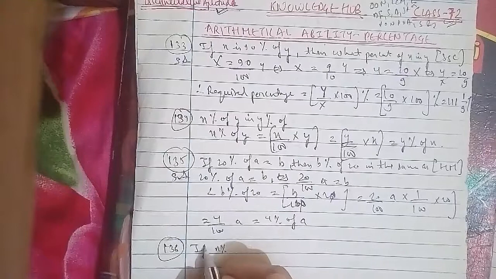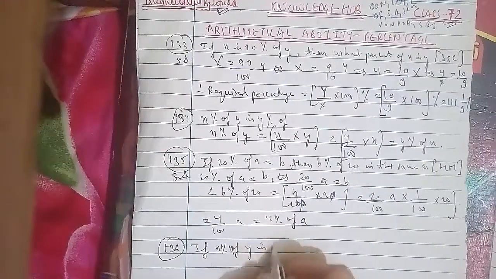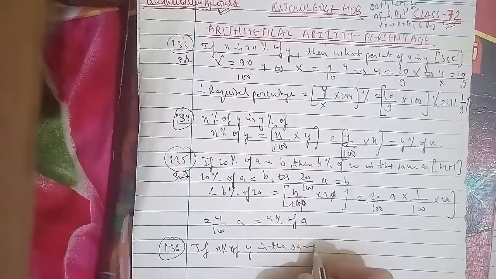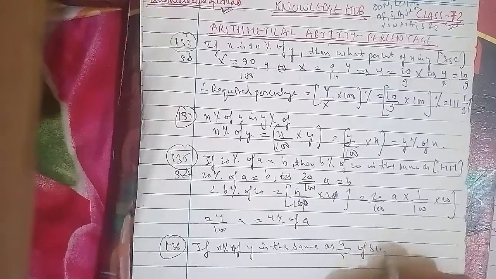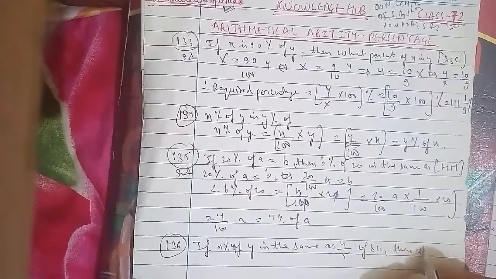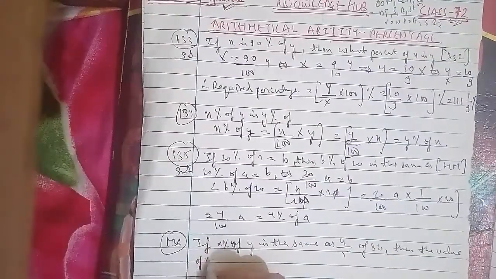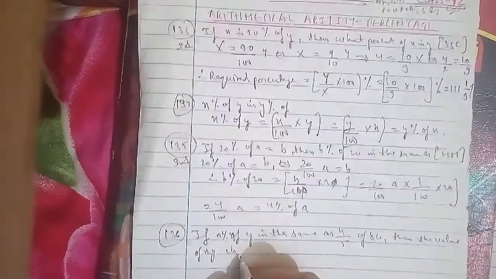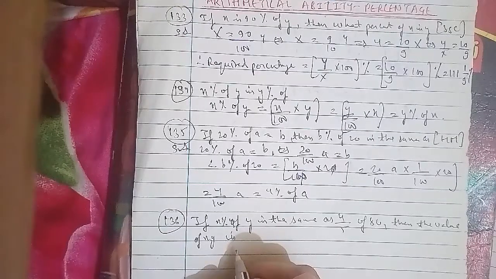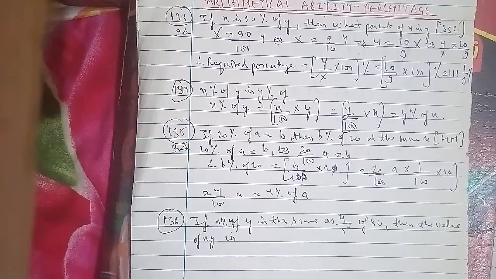If x% of y is the same as 4 upon 5 of 80, then the value of x by y is, we have to talk about it. Now the options we have here are 320, 400, 640, and none of these. So we'll go ahead for the same.